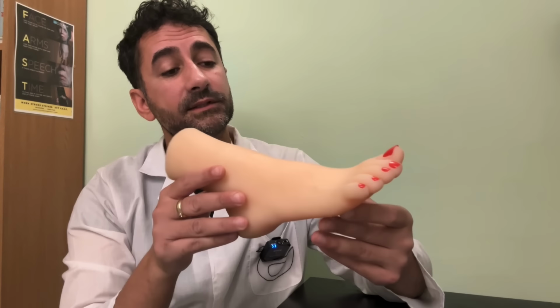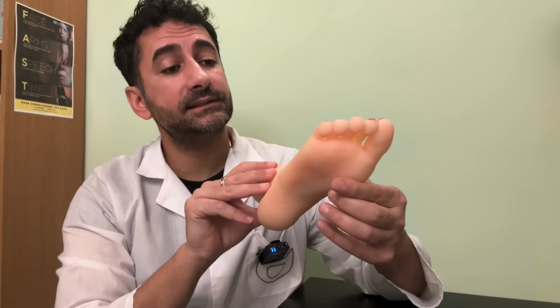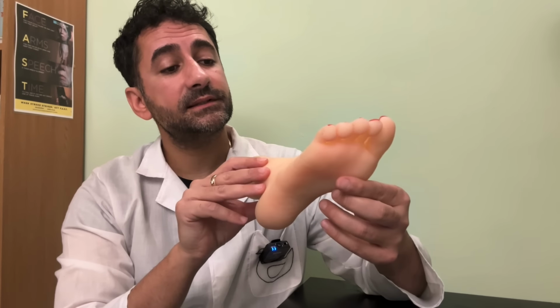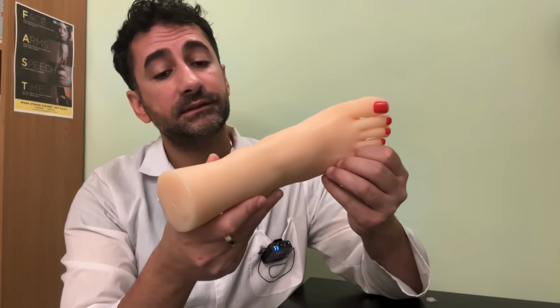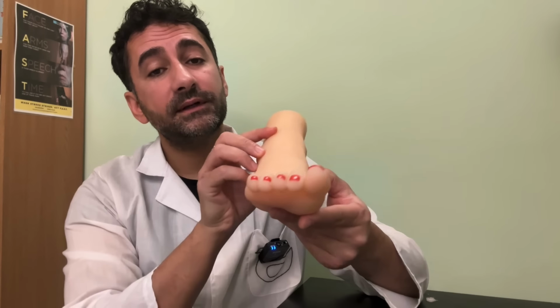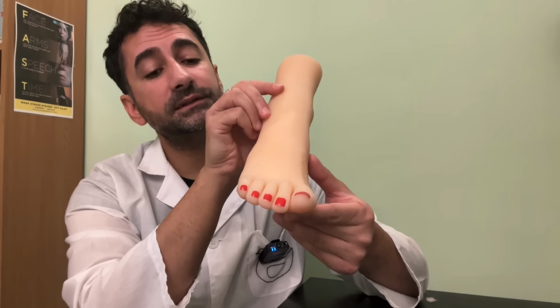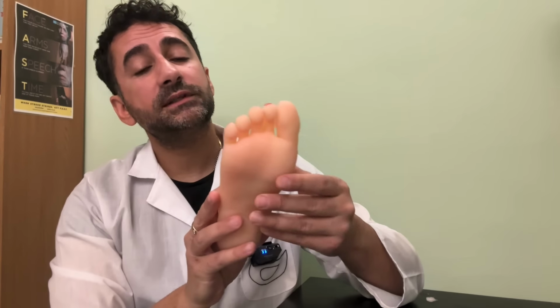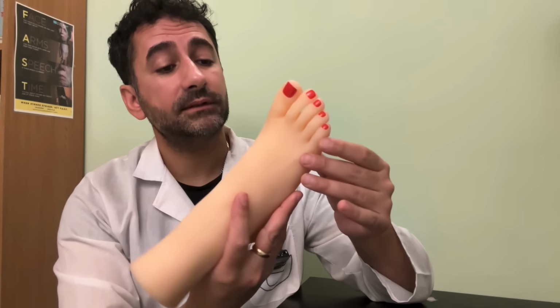Particular organ that we hear a lot about, but I think a lot of us don't really understand the various parts, is that of the foot and lower leg. So here is my model of the human foot. You'll just have to excuse the jelly toes there.